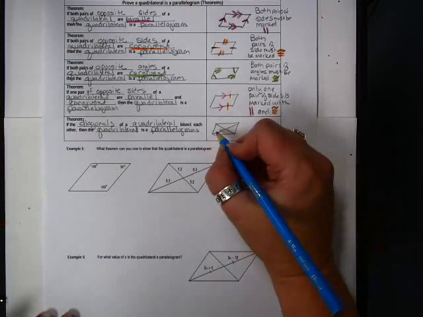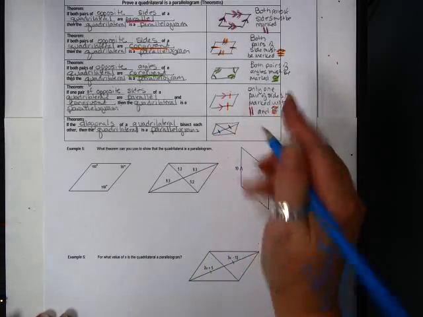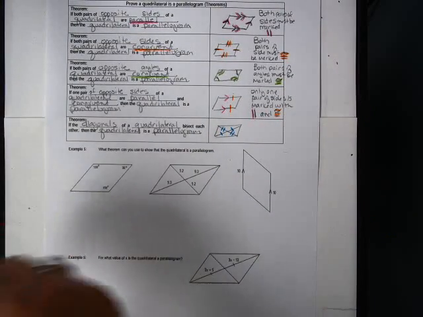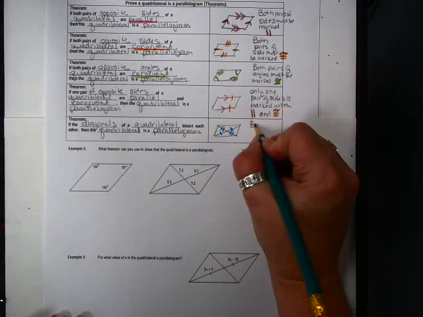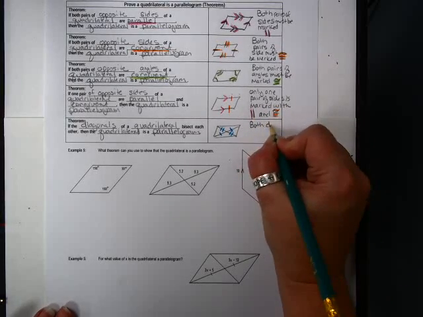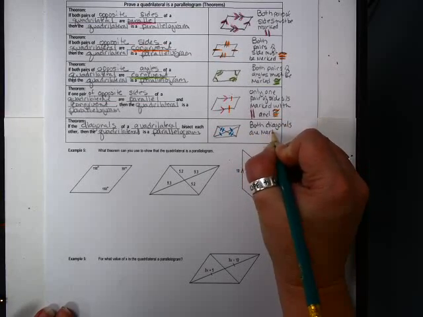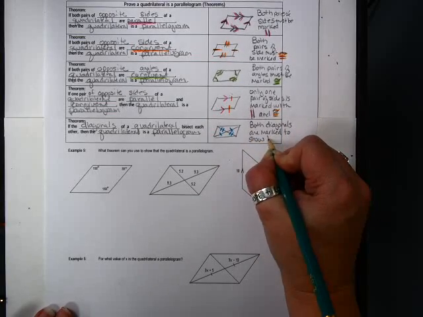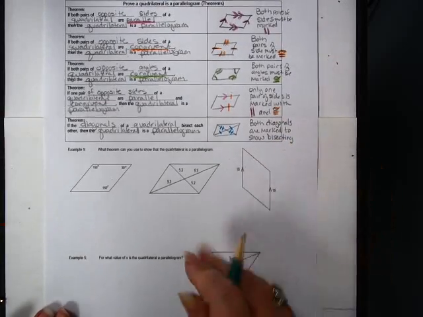If you see this piece congruent to this piece and this piece congruent to this piece, but you have to have both, then you know that this shape is a parallelogram. So both diagonals are marked to show that they're bisecting. Okay.